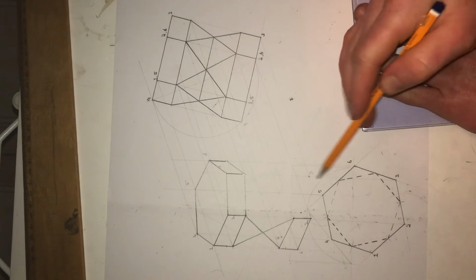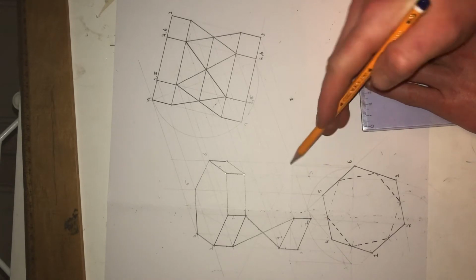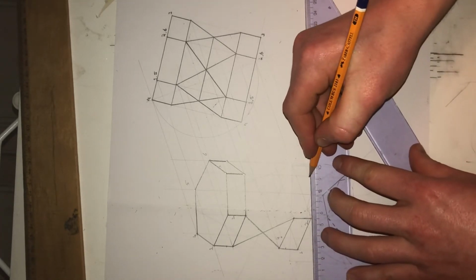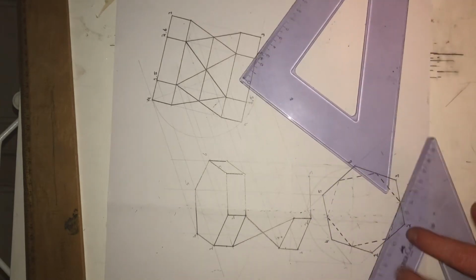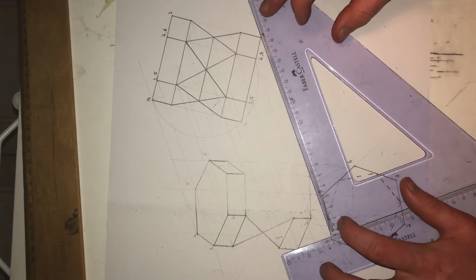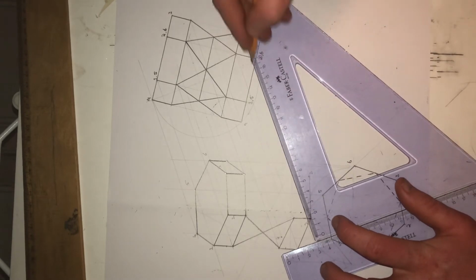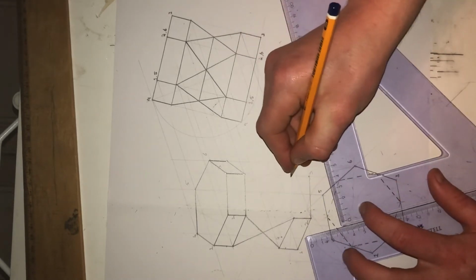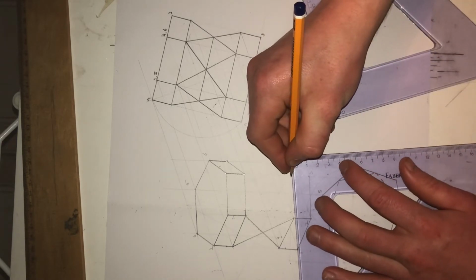So point 3 comes up here. So this is point 3. I must bring down my thickness of 3, for lack of a better word. It's located there.